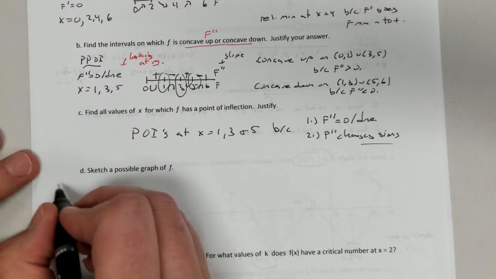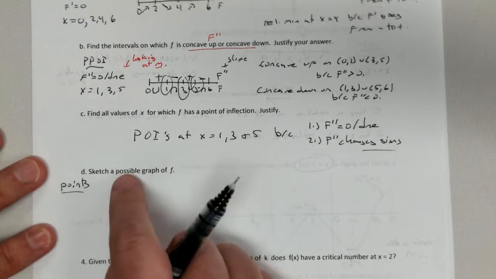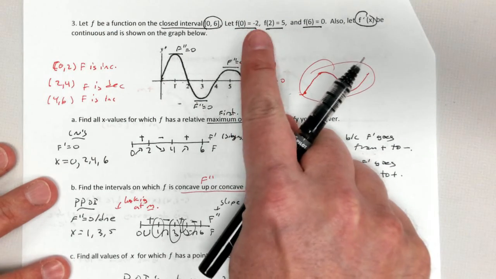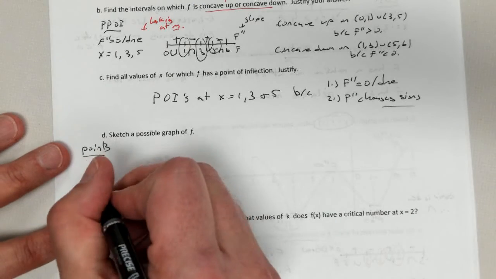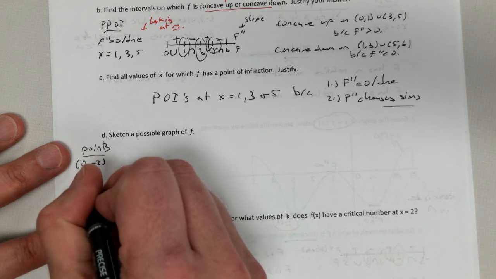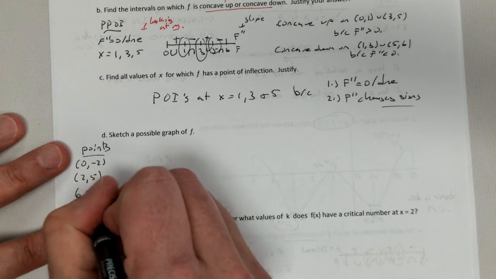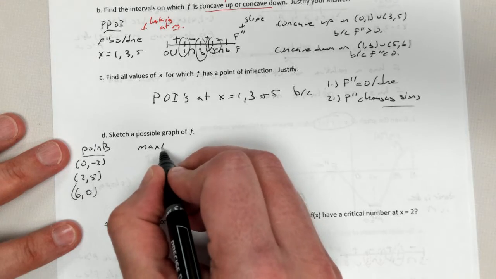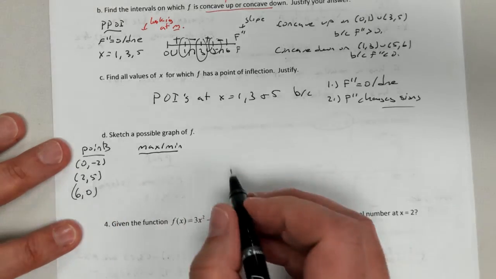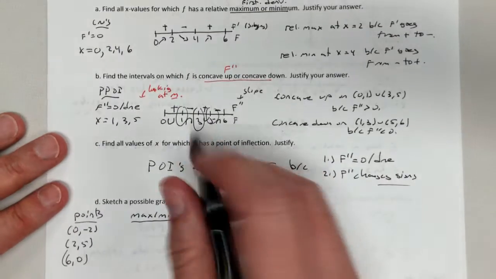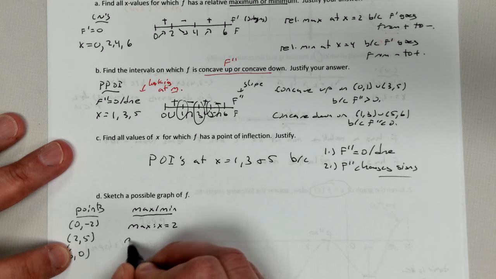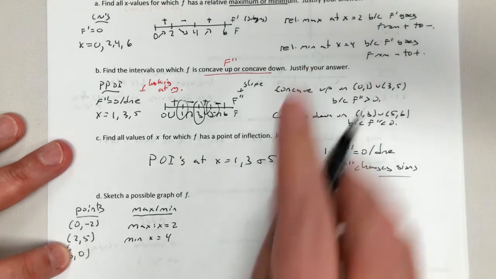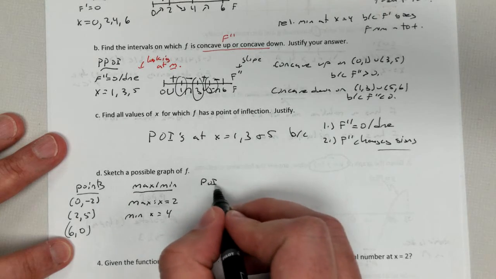To sketch a graph, the first thing you're going to need is a bunch of points. Hint, they gave you those. They gave you all these points: (0, -2), (2, 5), and (6, 0). So I'm going to just list those out. The next thing I'm going to want to find, are there any maximum or minimum values? I do have some maximum and minimum values. I found those. We have a max at 2, and we have a minimum at x equals 4. Next, I want to find any POIs. Notice I'm just listing out a bunch of points. Where do they occur?